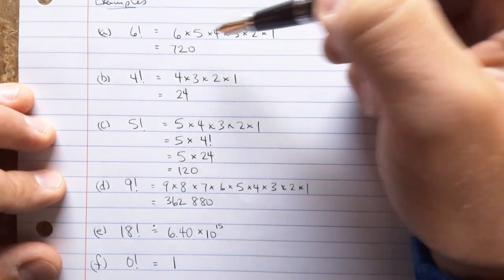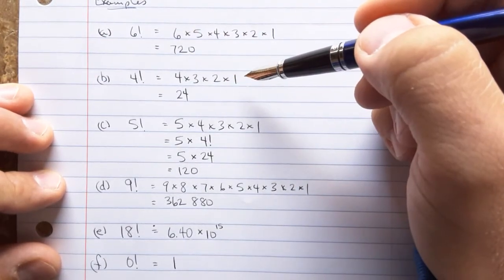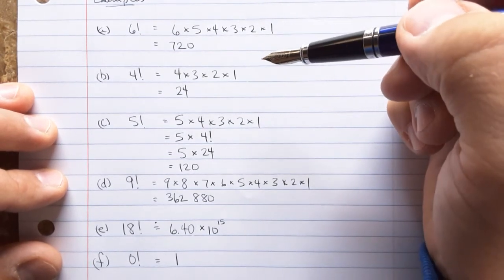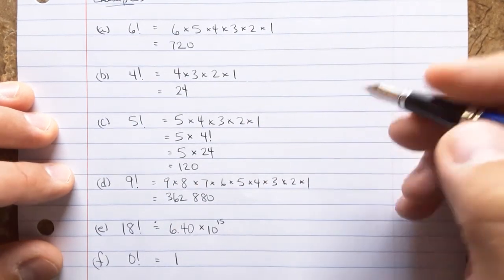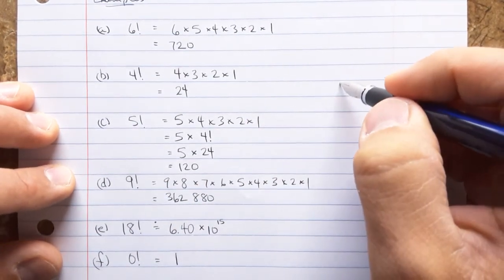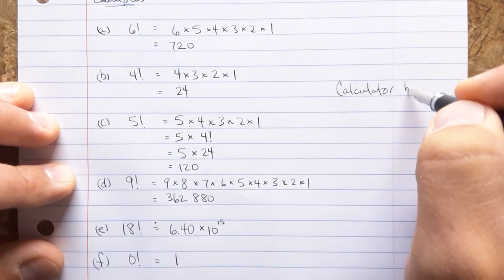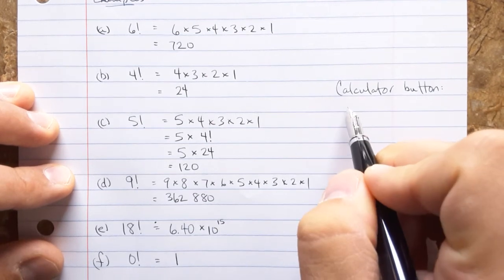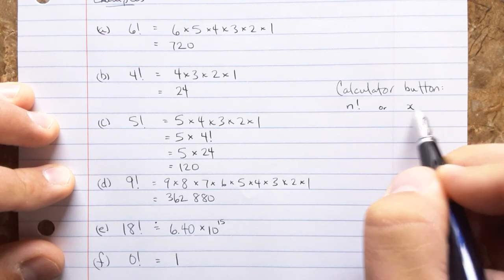Now, you can type all this in if you wish into a calculator, or maybe you can do some of them mentally, but there is a button on basically every scientific calculator that will make this calculation for you. The calculator button is going to either say n factorial or x factorial.